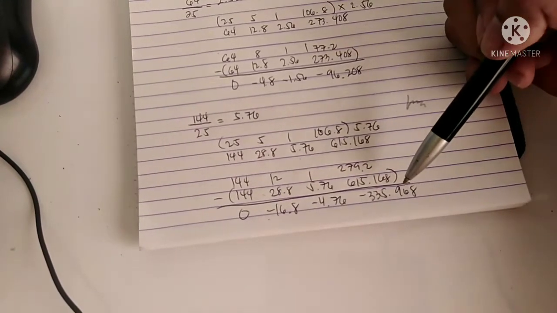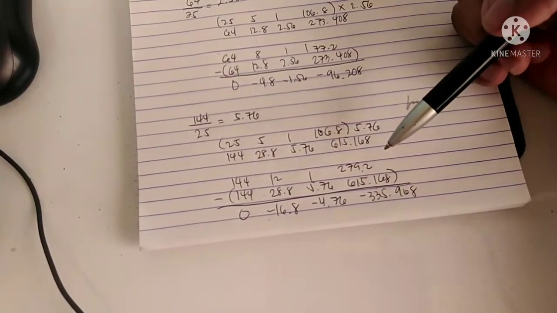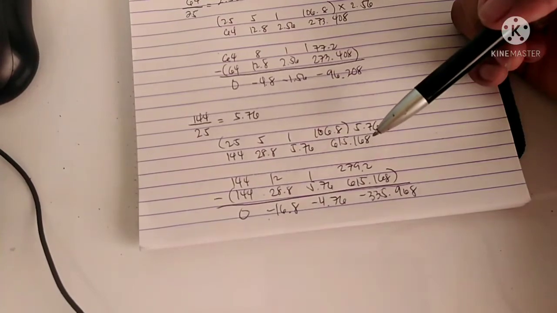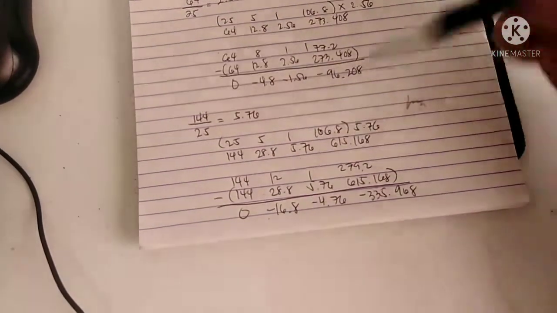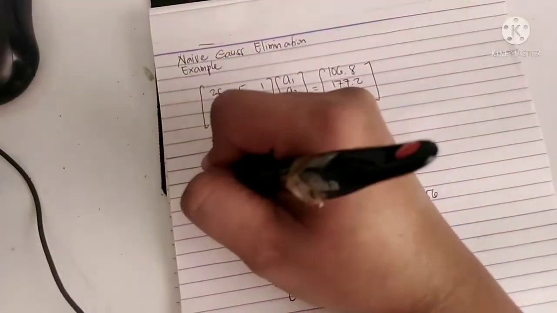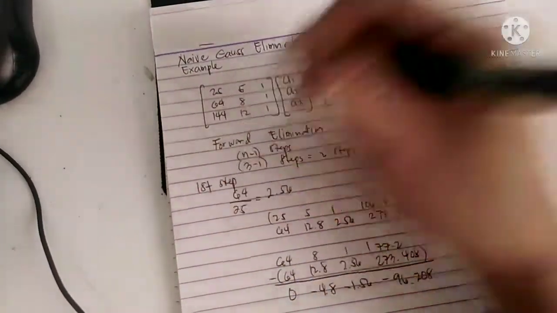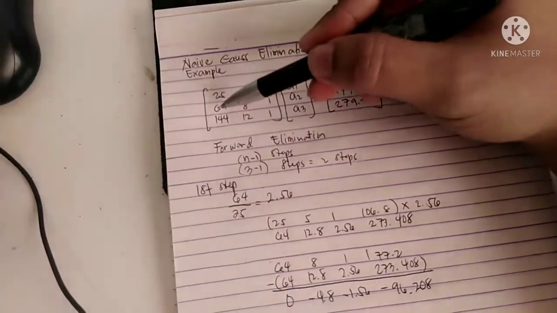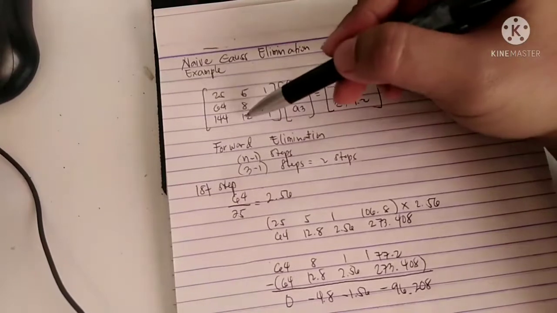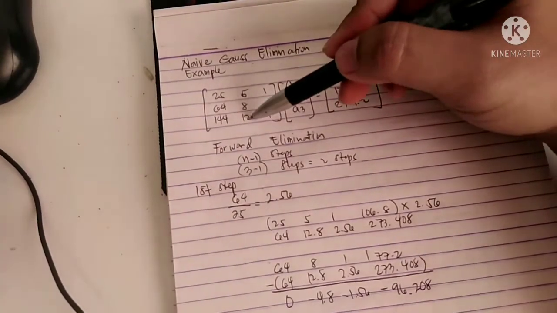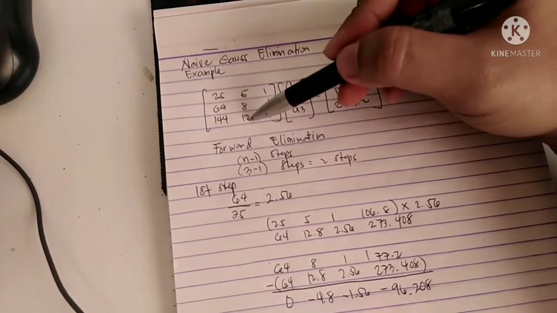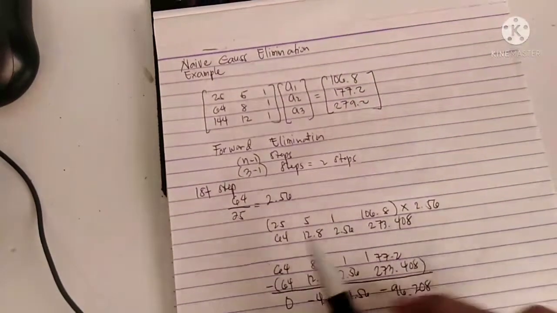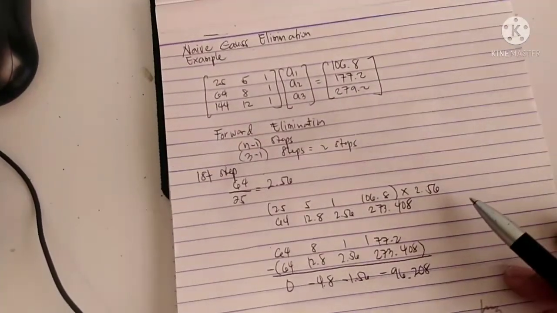So how many steps did we do? This is step 1, by the way. The first step is to find a way to zero this one, and the second part of it is to zero this one, the row 3 column 1. So we're finished with step 1, so we'll proceed to step 2.